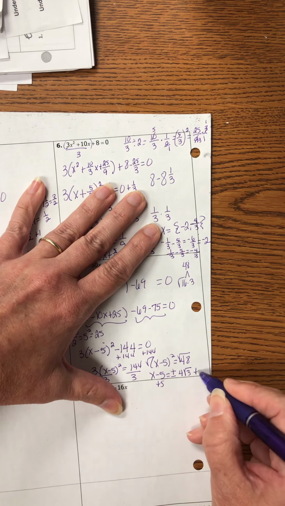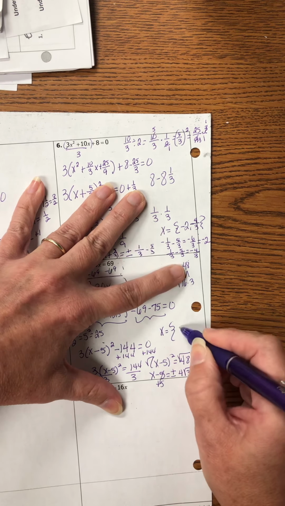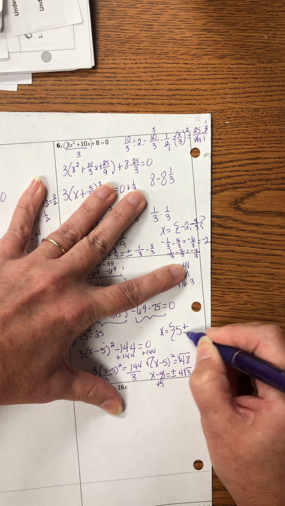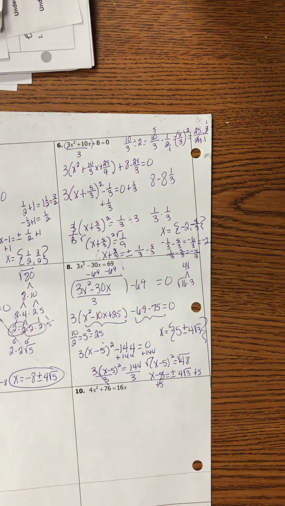Add 5 to both sides, and once again, go ahead and put the positive 5 in the front. Then the positive and negative 4 square roots of 3 can follow behind, and that'll give you your 2 solutions.